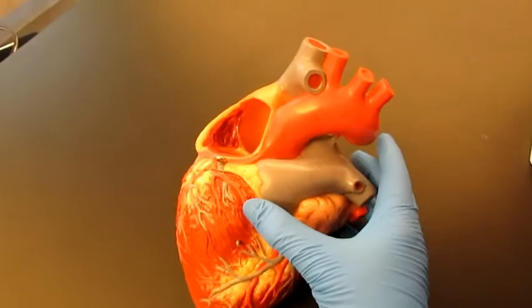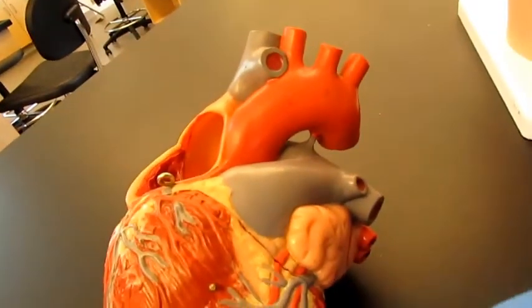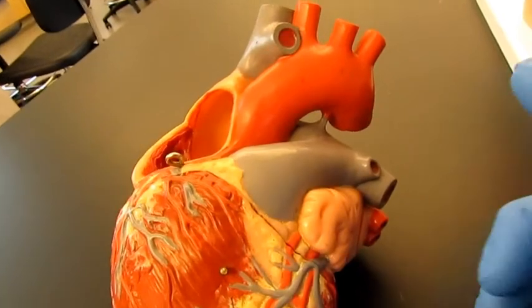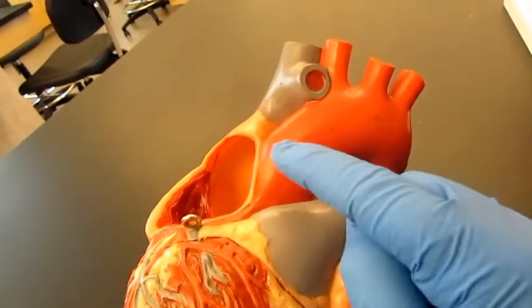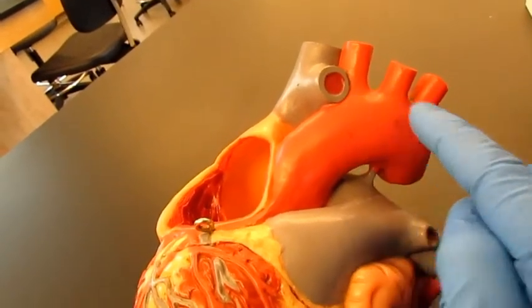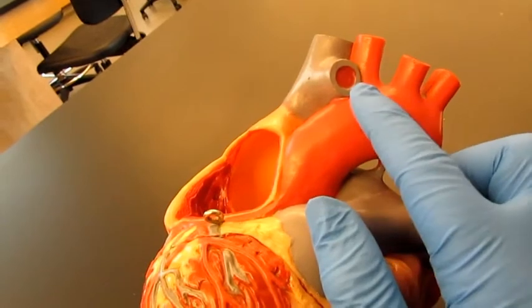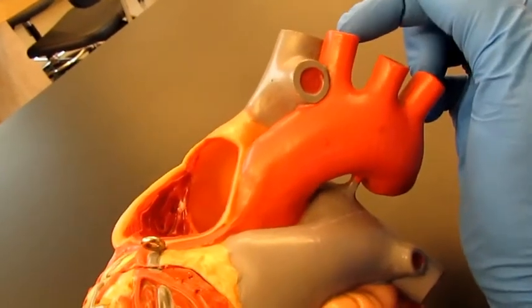Okay. There are a few other structures that I want to point out that are visible in this model that were not visible in the last model. First of all, there are three branches coming off of the aortic arch. I like to remember these as BCS. Okay, so the Brachiocephalic Trunk, right, is this red vessel right here.